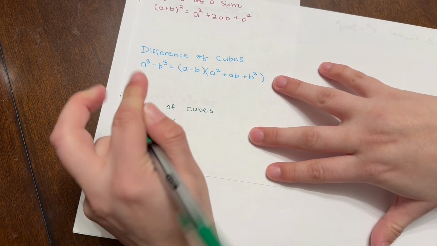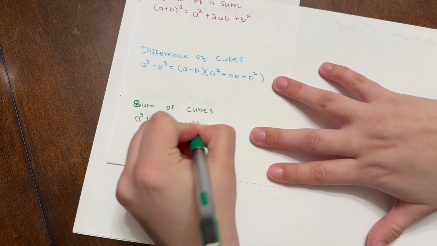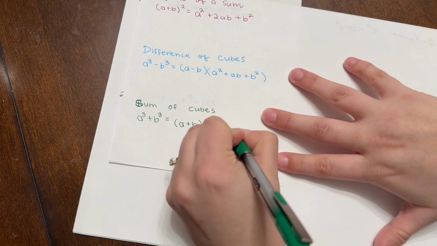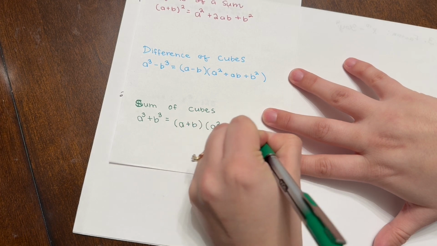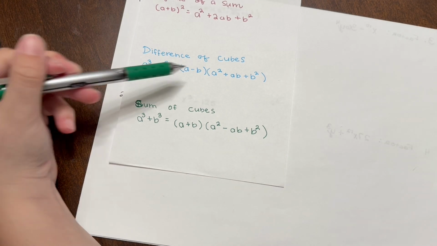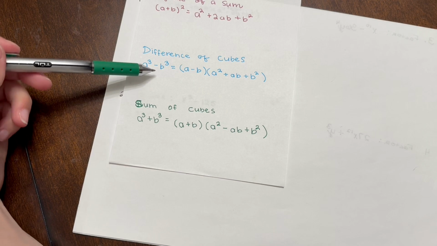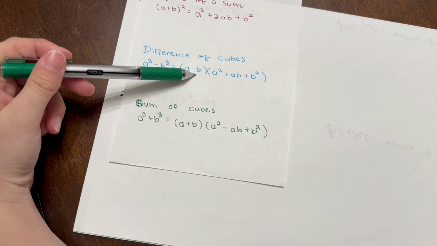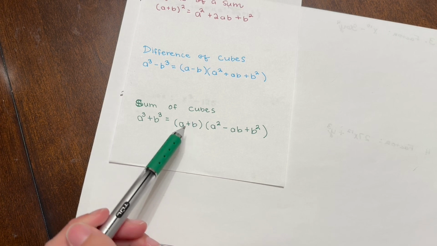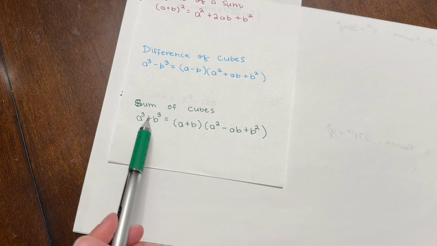Sum of cubes is similar, it just has a few minor differences. So instead of a minus b in your first parentheses, you're going to have a plus b. And then in the second set of parentheses, we're going to have a squared minus ab plus b squared. So one thing to note about both of these cubes is that each one only has one minus sign. So if we are subtracting, the minus goes first. Everything else is positive. If we are adding, we start with a positive, but then we have this minus on the middle term so that it'll cancel out.